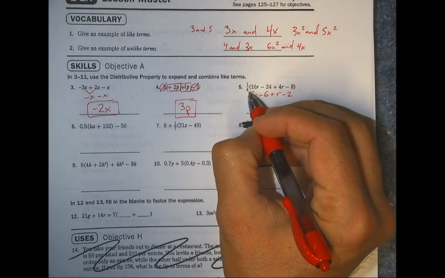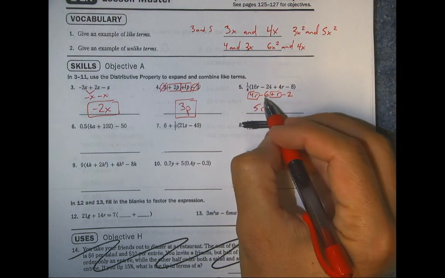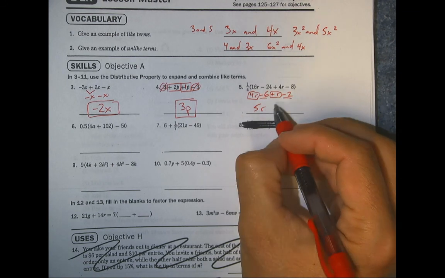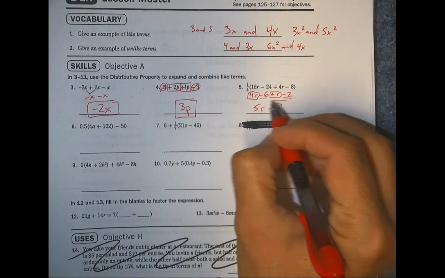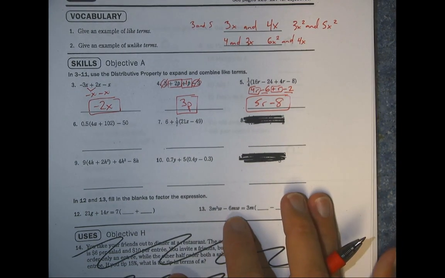Now I can combine like terms. The r's are going to go together. So that's a 5r. Negative 6, negative 2. It's negative 8, which I write as minus 8, and that's fully simplified. These are not like terms. You cannot combine them.